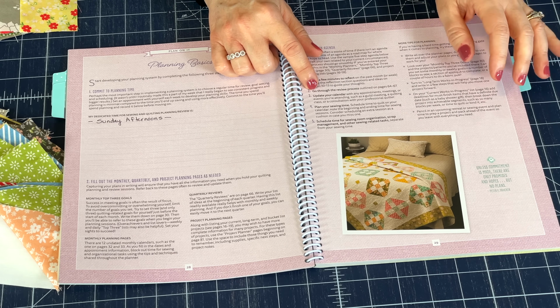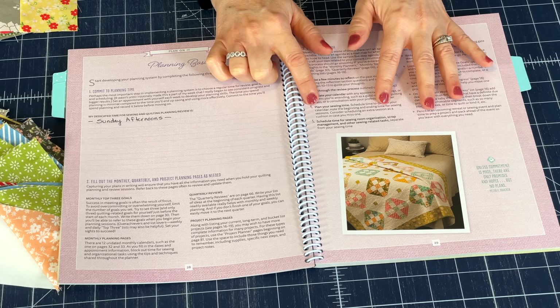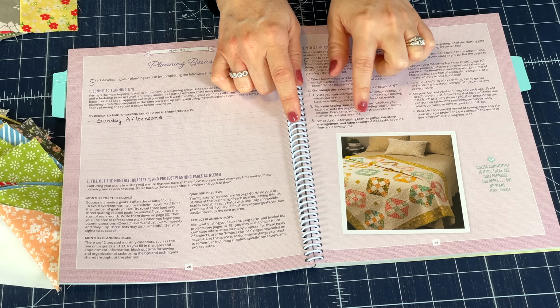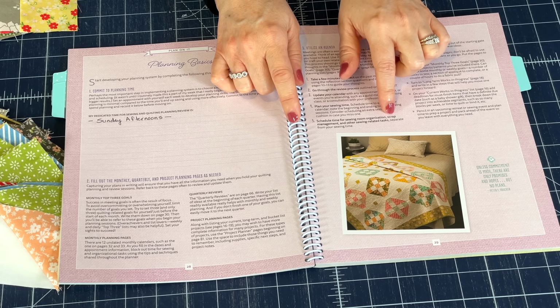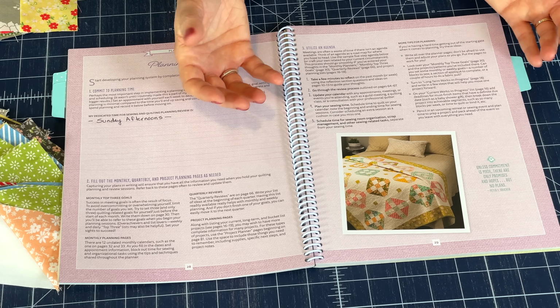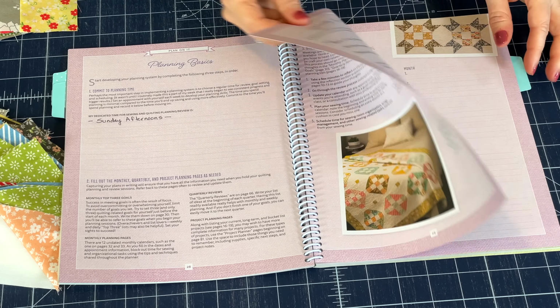I like to go through the review process on pages 64 to 67, which I'm going to show you in a minute, and plan when I'm going to sew. But number 5 is also really important: schedule time for sewing room organization, scrap management, and other sewing room tasks that we don't often remember. And there are just a whole lot of tips right here for you.